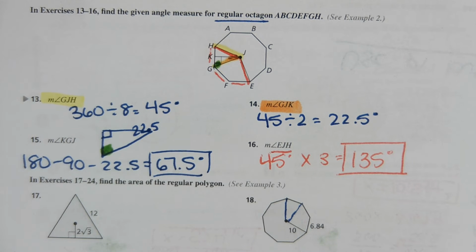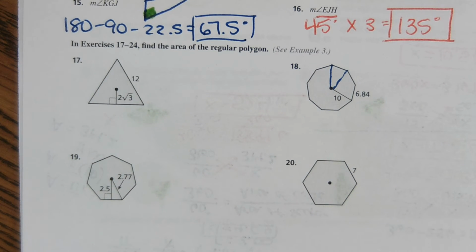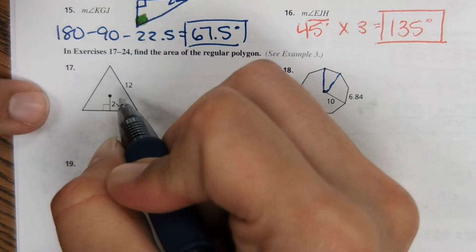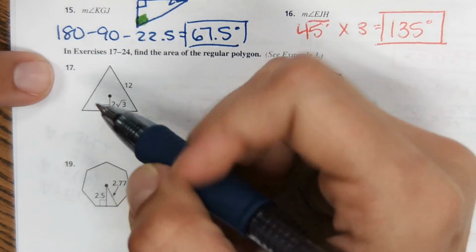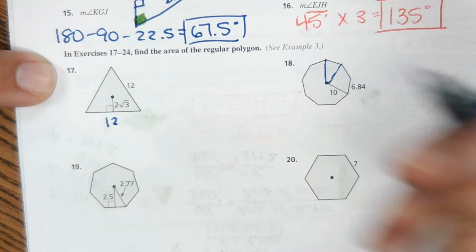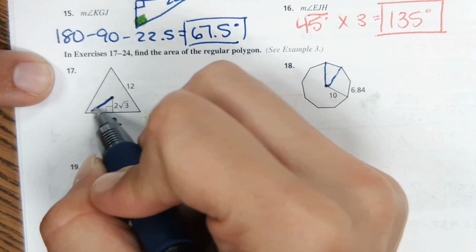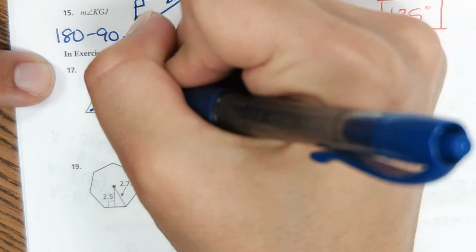Okay, next concept. We're not going to do every piece of it because it would take us a while. We're going to do 17, and then I'll go over the concepts for 18, 19, 20. So for 17, it shows a triangle. Normally you would need base times height for that triangle. What I'm going to show you is you can actually break up this triangle into 3 separate triangles.